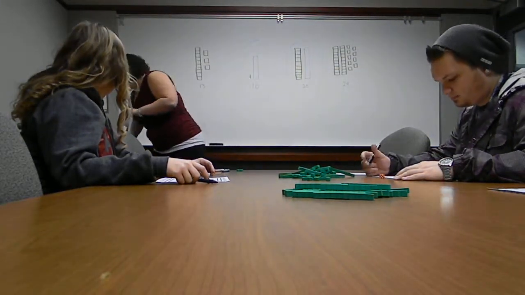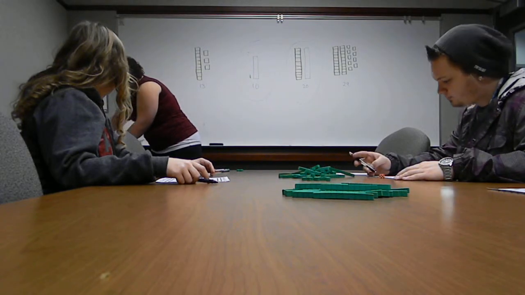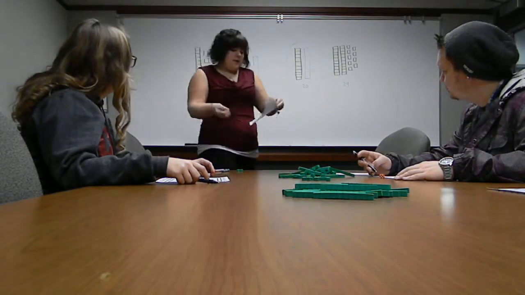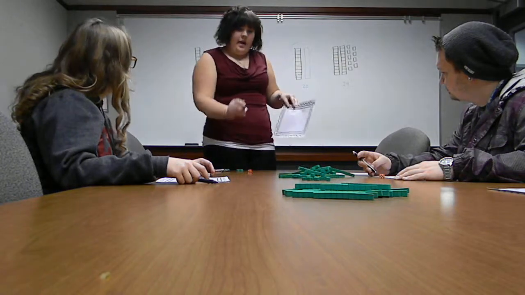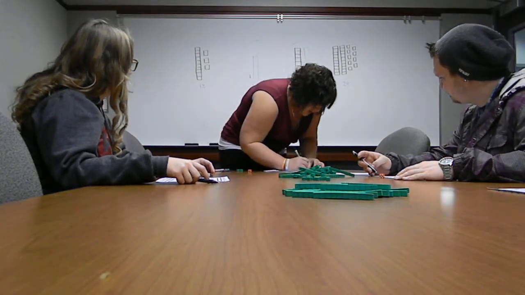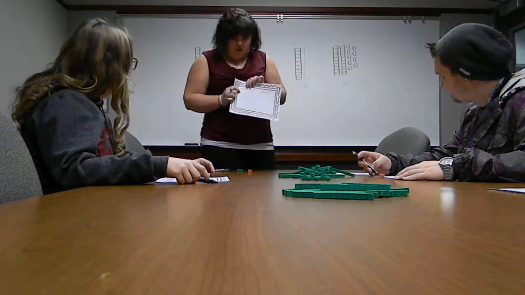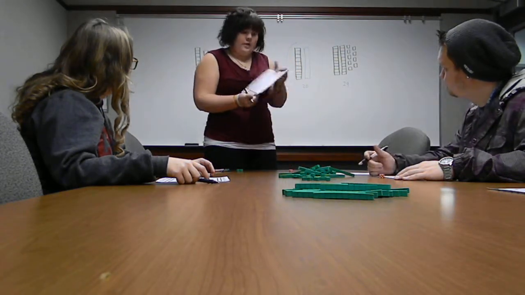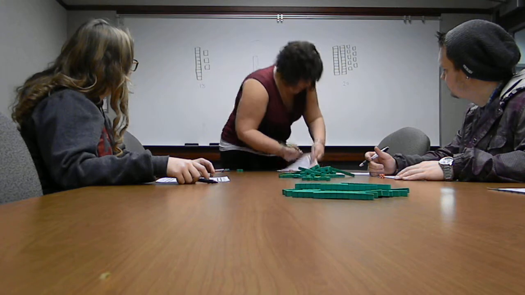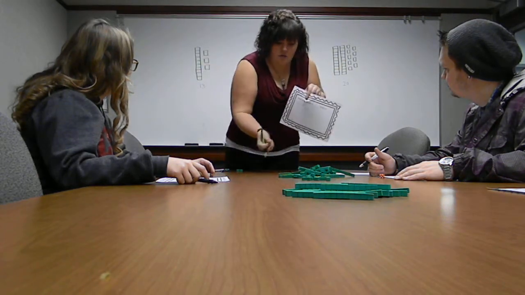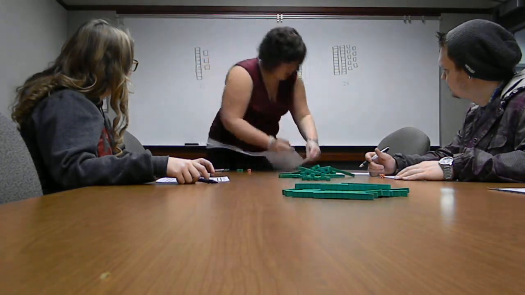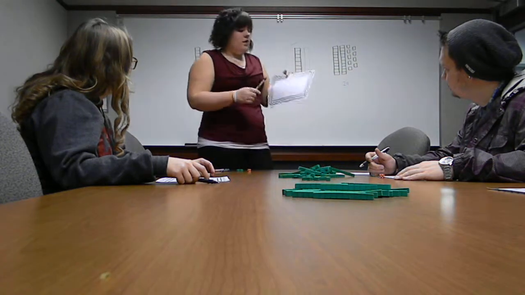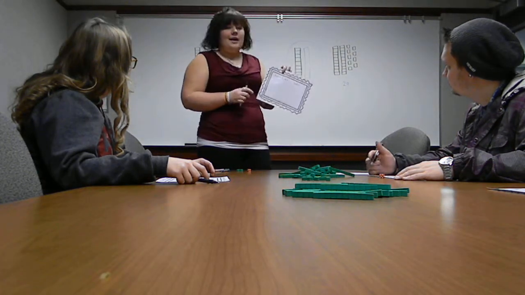So for an example, if I roll the dice, I get a 5. I got a 5. So I'm going to write 5 on this first line. Then I'm going to roll it again, and I got 3. So I'm going to write 3 on the second line. I'm going to roll it one more time, and I got a 2. So I know 5, 3, and 2 adds up to 10.